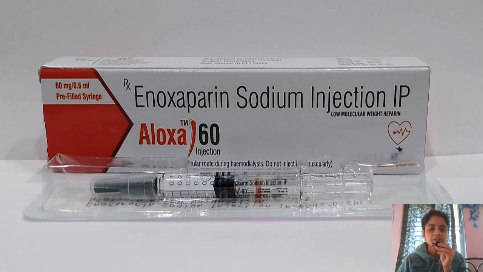So today we will be discussing LMWH, that is low molecular weight heparin. Low molecular weight heparin comes in different formulations, like 0.4 ml, 0.6 ml, like this. In this picture you are able to see 0.6 ml, that is 60 mg per 0.6 ml. These are all pre-filled syringes.